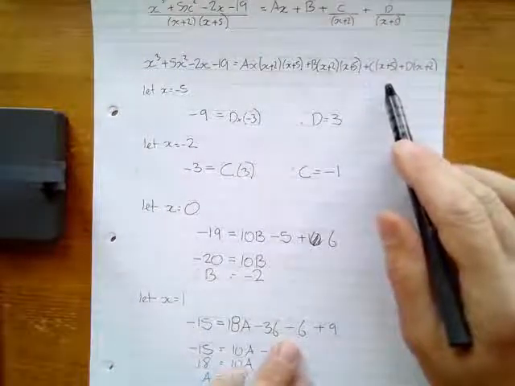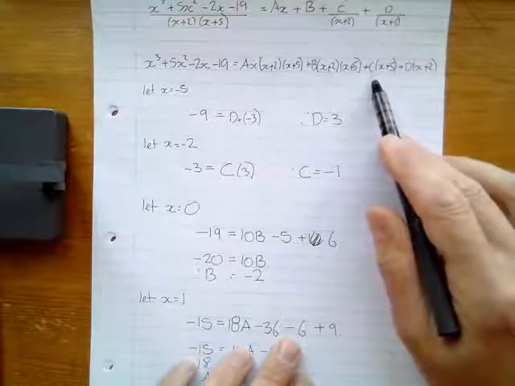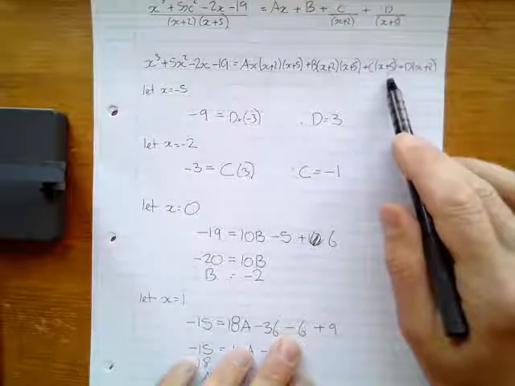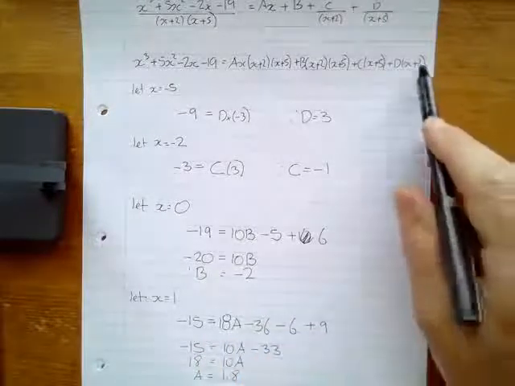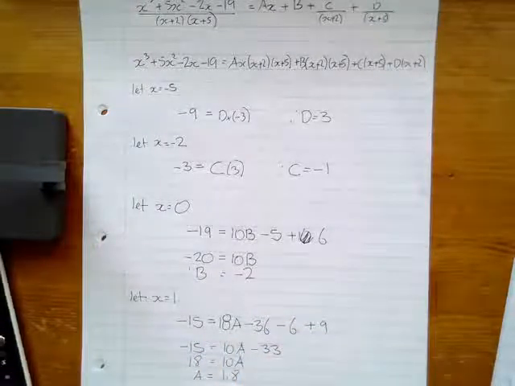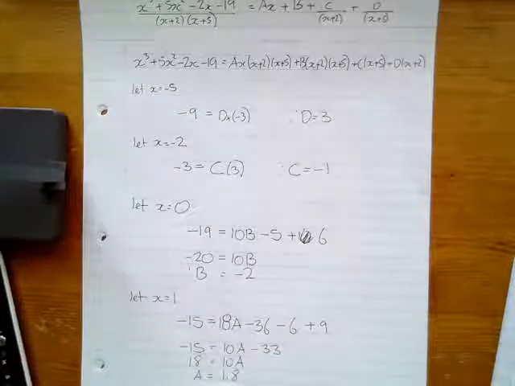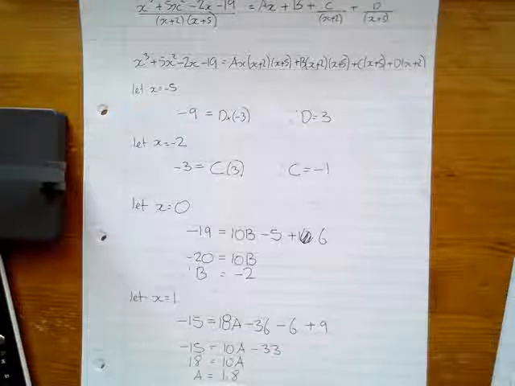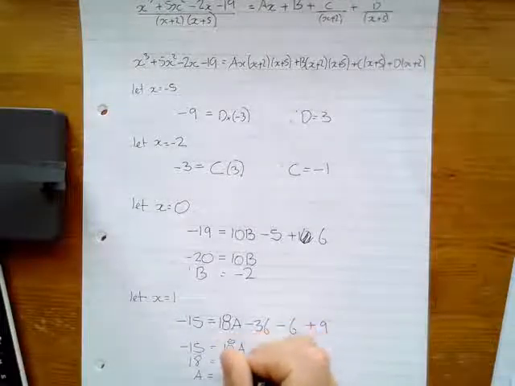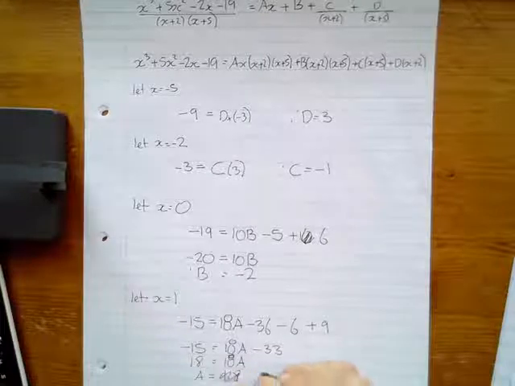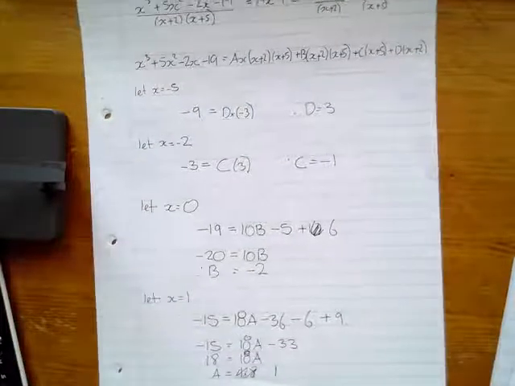Let's check the c one. So c was minus 1. So 1 plus 4 is 6. So actually that's definitely minus 6. And then d was 3. So that's definitely plus 9. Let's just check now. Minus 36 minus 6 plus 9 is minus 33. Minus 15, add 33, gives me 18. So we've got 18a, oh, that's better, 18a equals 18. Well, a equals 1. Hallelujah, praise the Lord.